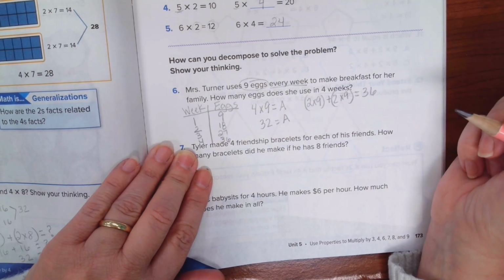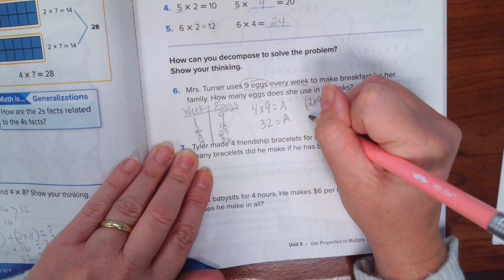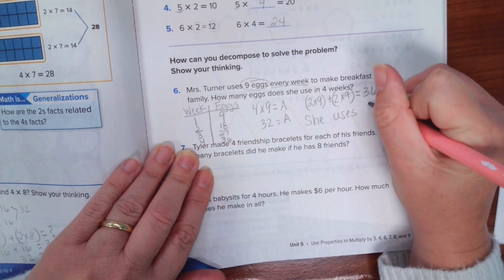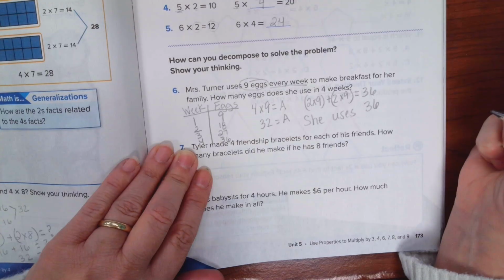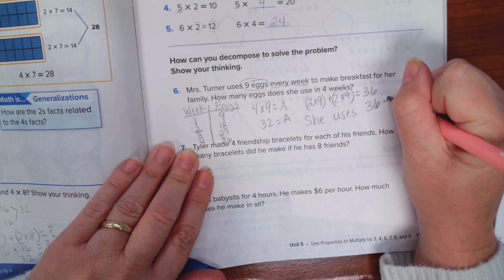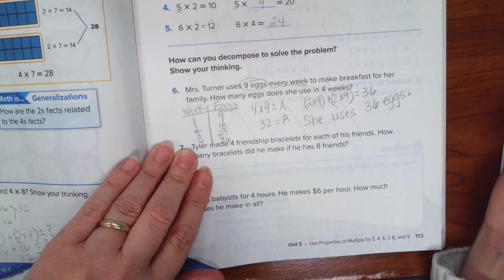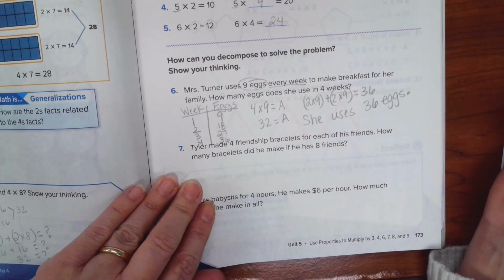So how many eggs does she use in 4 weeks? She uses 36 what? Eggs. We gotta have that unit, guys. Eggs. And eggs is our unit. That's what we're talking about, 36 of.